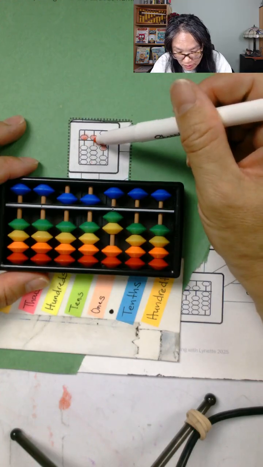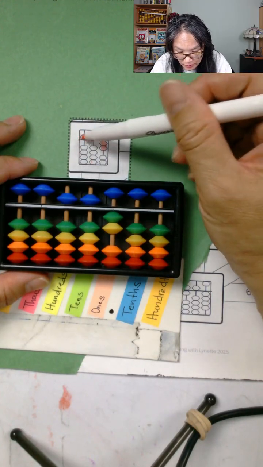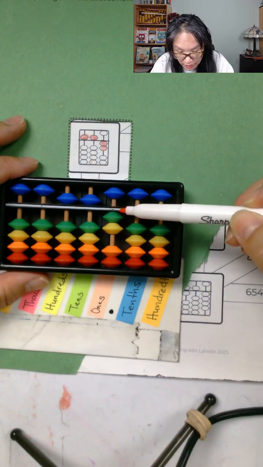The top bead is always a value of 5. And when it touches the horizontal bar, that's what's being counted.